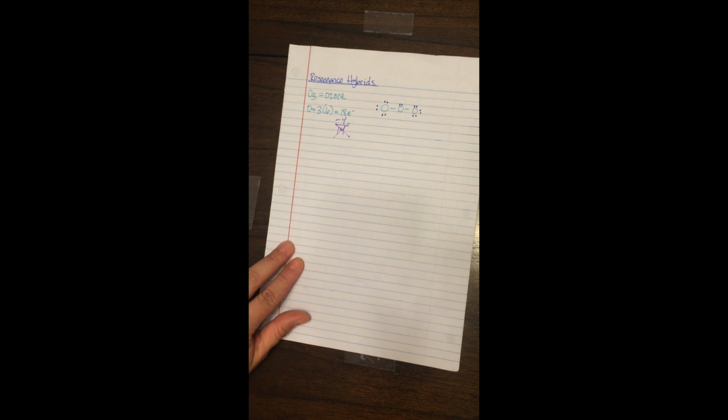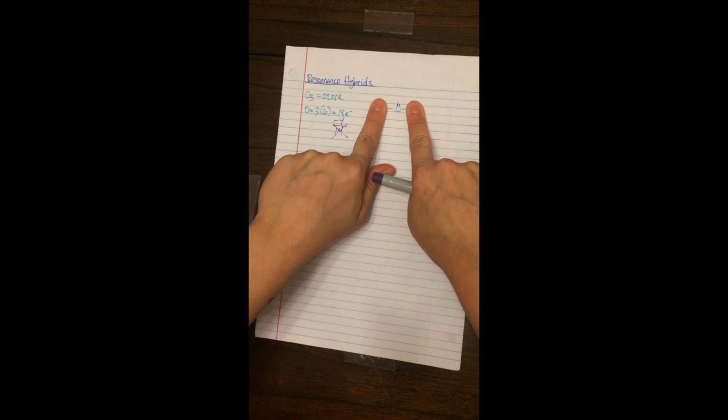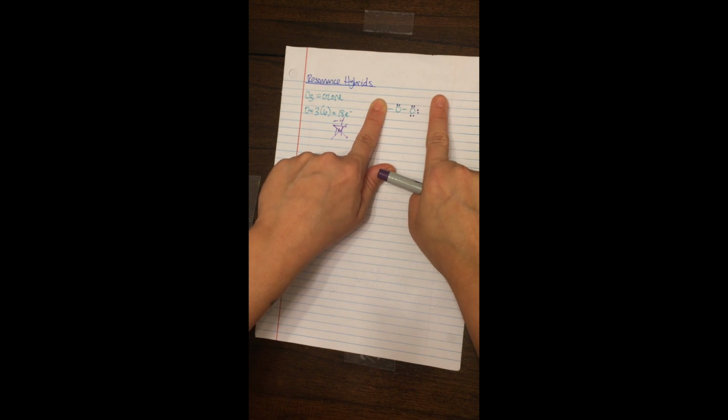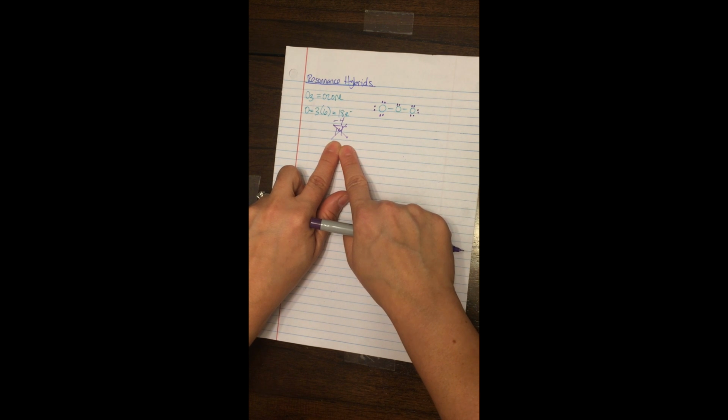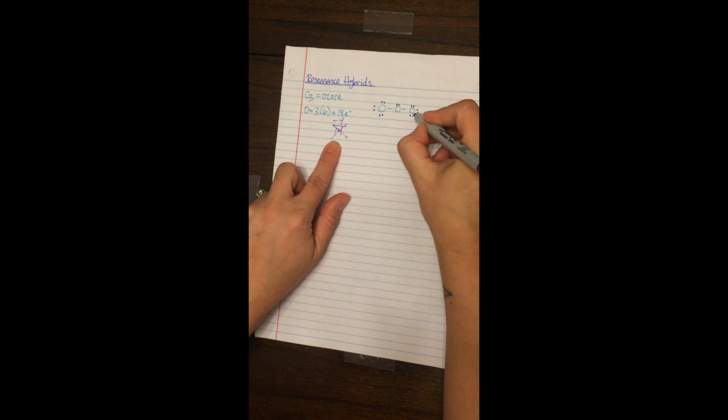Okay, we've used up all of our electrons, but there's a problem with our central oxygen. The central oxygen, the way we've drawn it, only has 6 electrons surrounding it. So then whenever we run out of electrons and our central atom does not have an octet, remember that's when it's time to share more pairs.